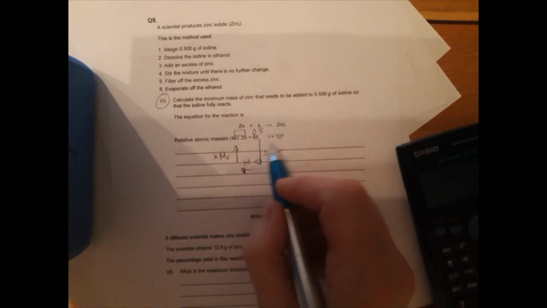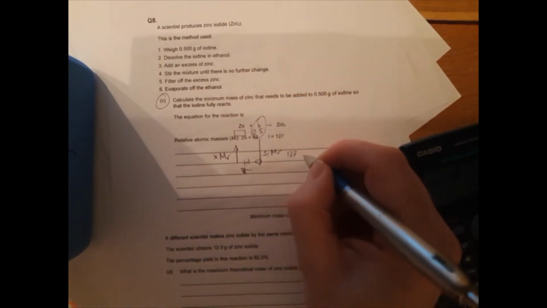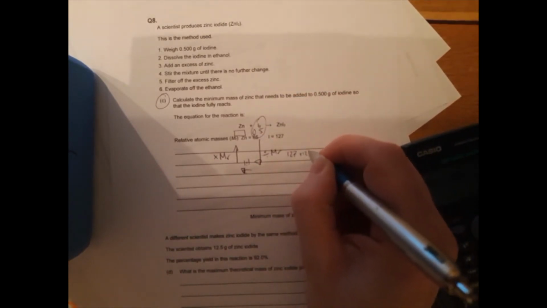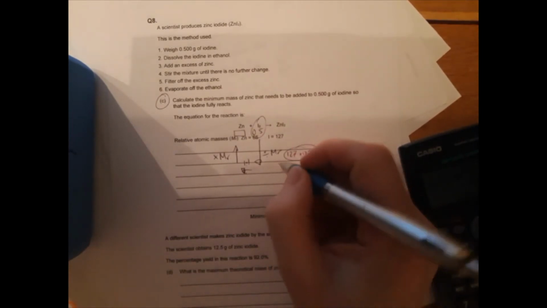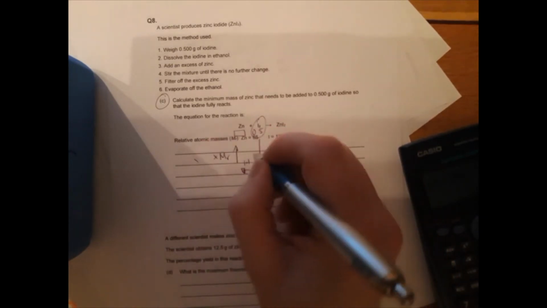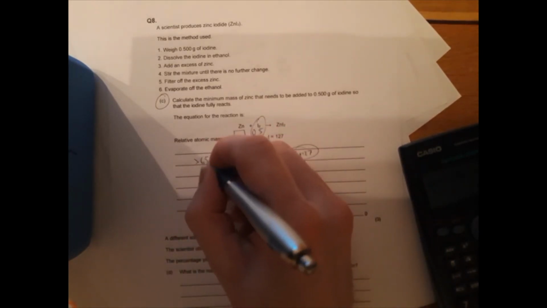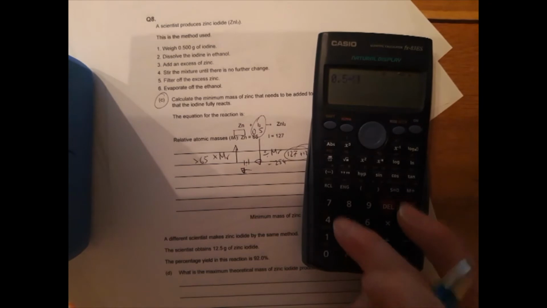0.5 divided by the MR of iodine, which is I2. So that's 127 times 2. 127 plus 127. Watch out for that. I bet I caught a few of you out. 254. So you're going to divide by 254. Then you're going to times by 65. Alright. Bet that got some of you, didn't it? 0.5 divided by 254.